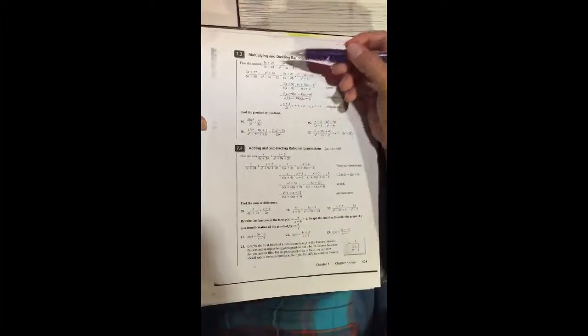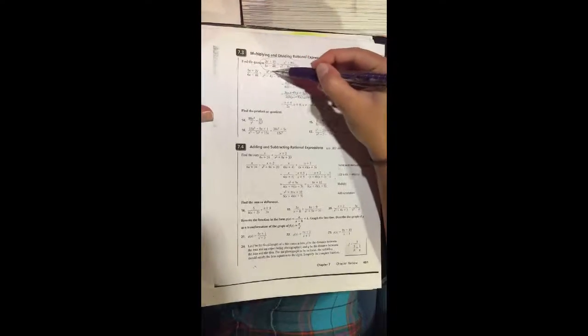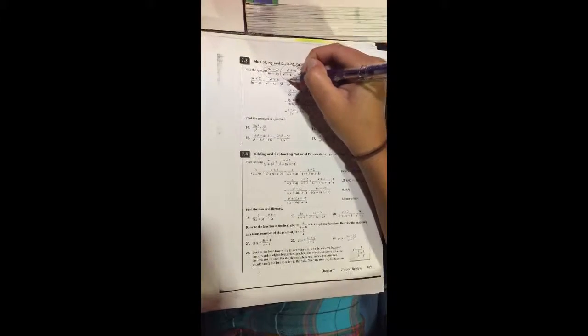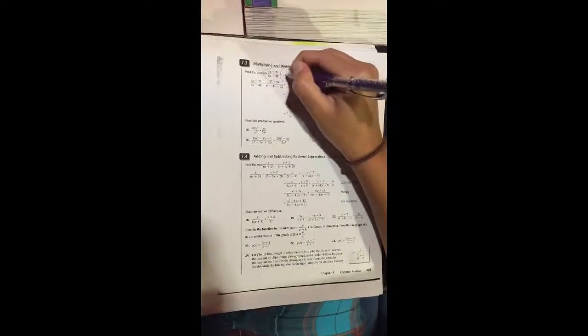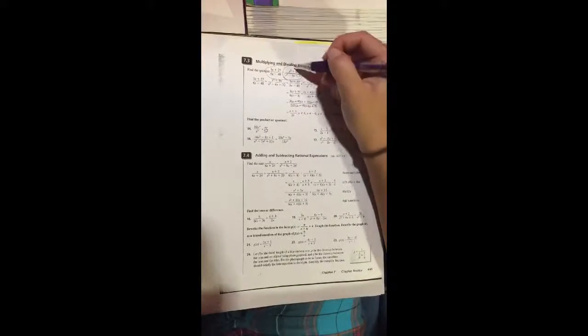Okay, so multiplying and dividing rational expressions, you would start out with a problem that looks like this. Now, we want to get it to multiplication so that it's easier to solve. So what you would do is completely switch this side. You would put these numbers on top and these ones on the bottom. So it would end up looking like this on the right.